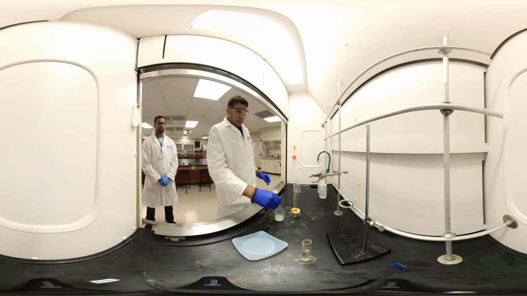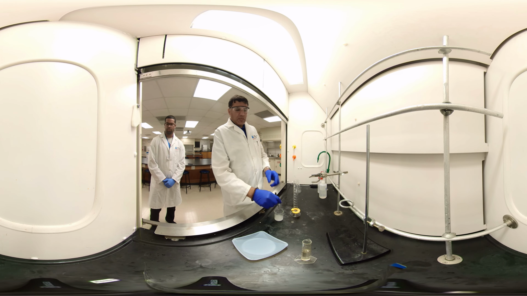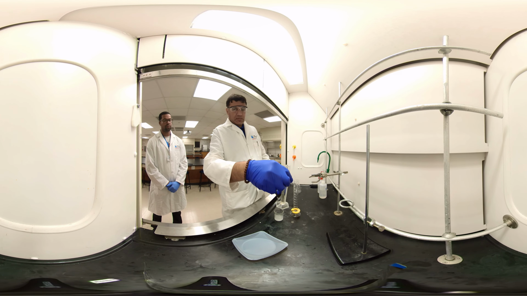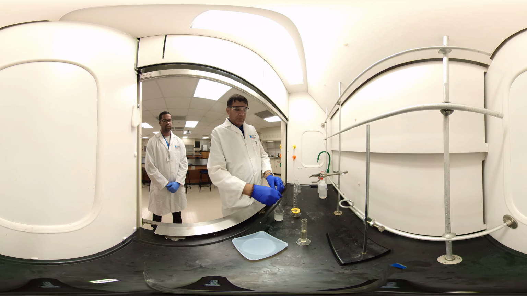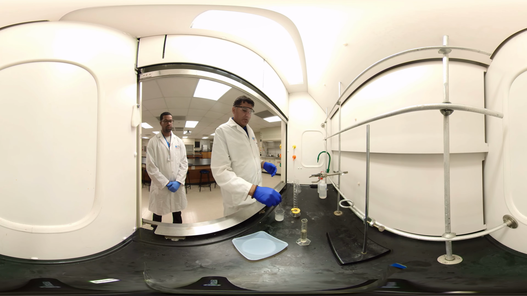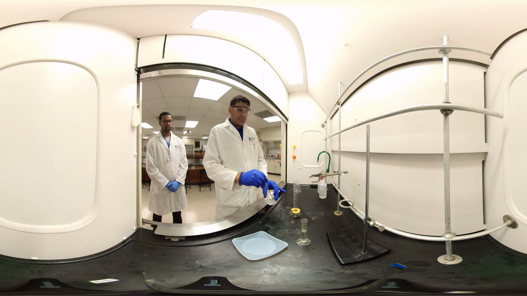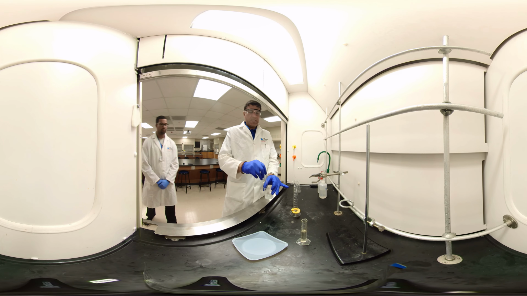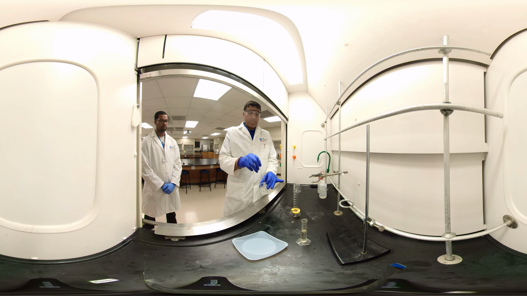And what we're going to do once we make this solution, we'll mix with the 20 milliliter benzaldehyde, and we'll leave it for 1 week. And what happens when we come back? The benzaldehyde disproportionates. So it changes to sodium benzoate, or benzoic acid, and benzyl alcohol. And we'll separate those components and analyze it.